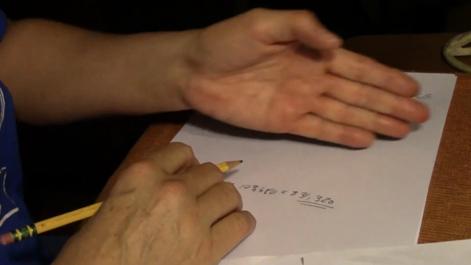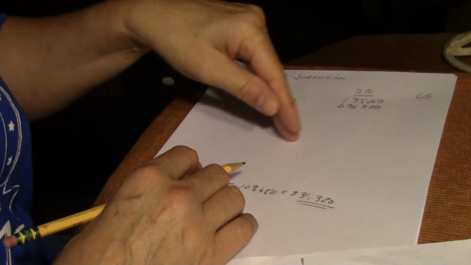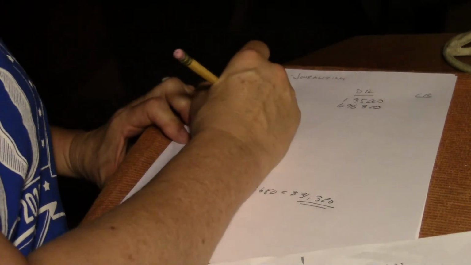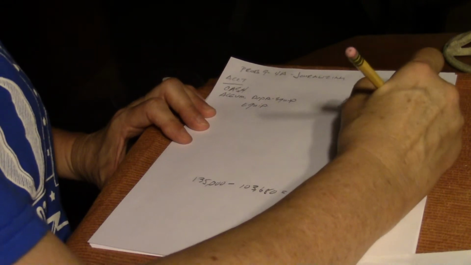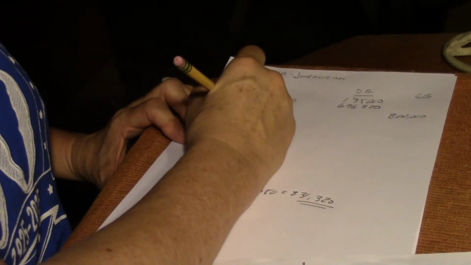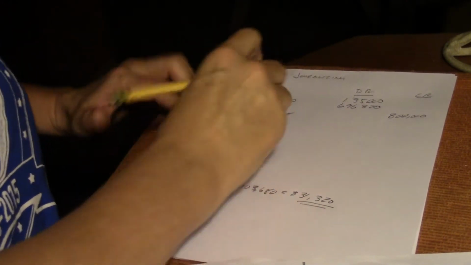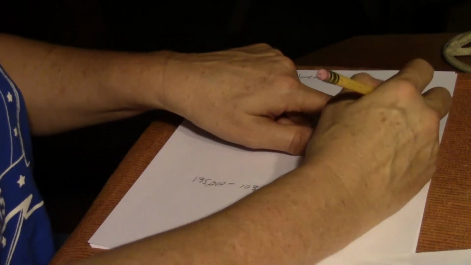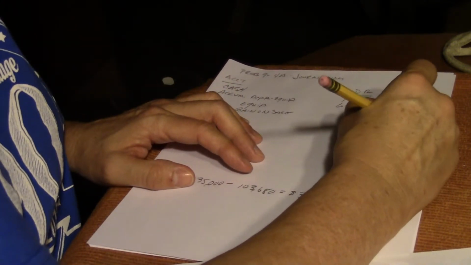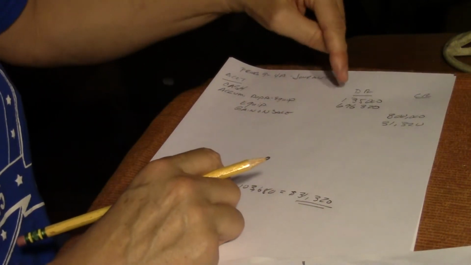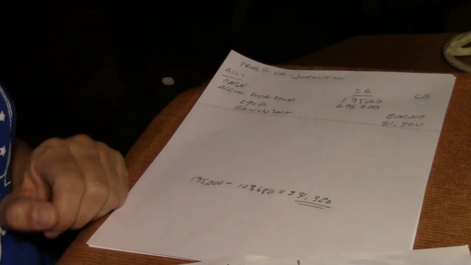All right. Now our credits are the equipment, because we've got the equipment on the books for $800,000. So we have to get rid of that. And our gain on sale is $31,320. And you can see our debits equal our credits. So I guess we did that right.